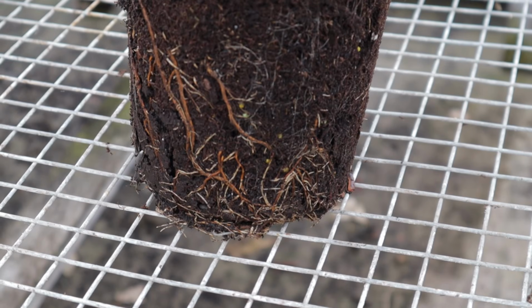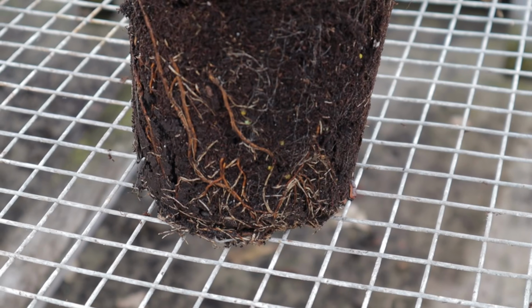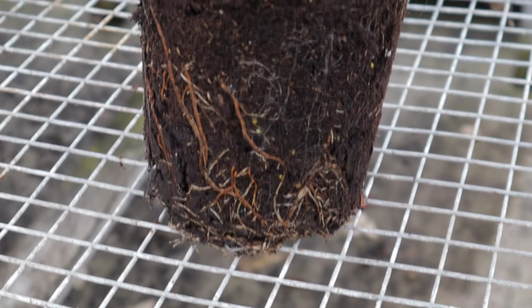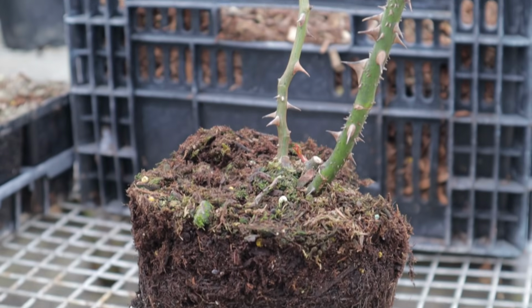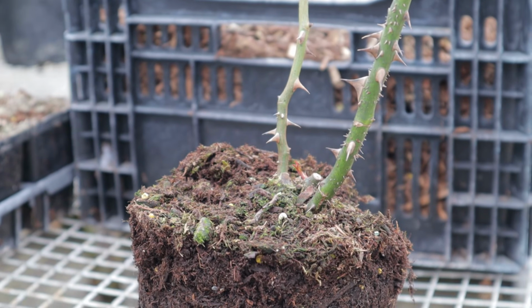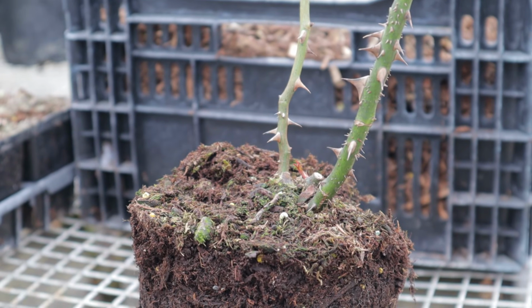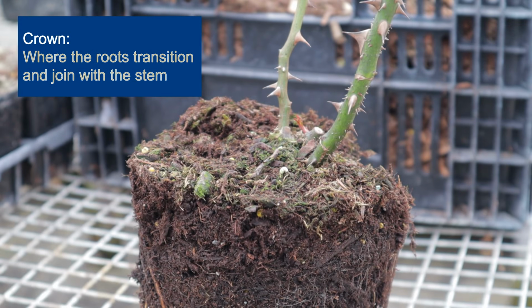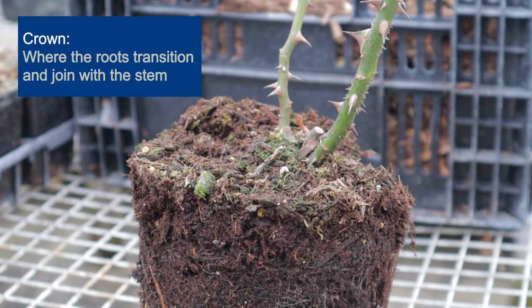Just a quick bit on plant parts here, and I won't go too deep into it because most people have an intuitive sense of this. The roots are the parts that anchor the plant into the soil and pull up water and nutrients. The stems are the parts that support further growth above the ground, including leaves and branches and the flowers. And the crown, right in the middle there, is the point where the roots transition to the stem.